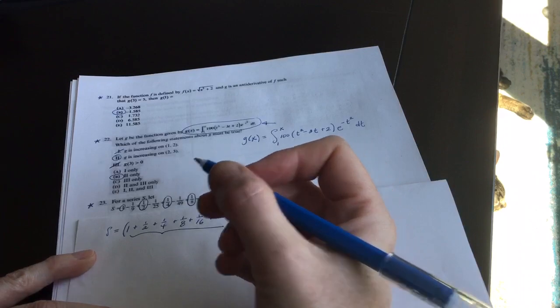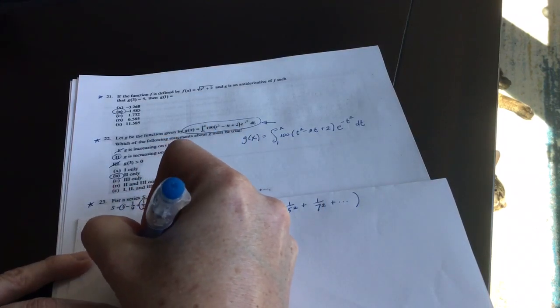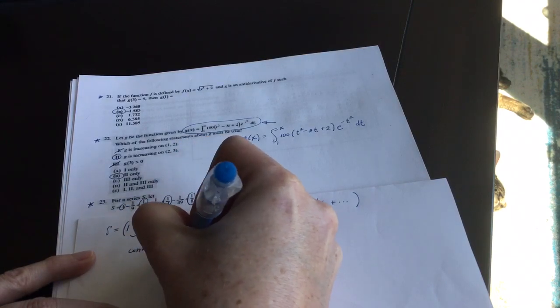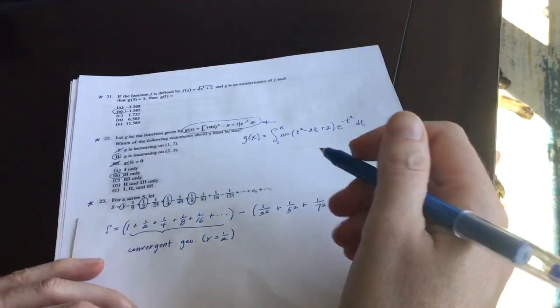Its common ratio is 1/2, so it converges. So it adds up to something finite.